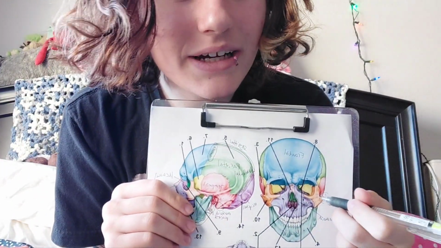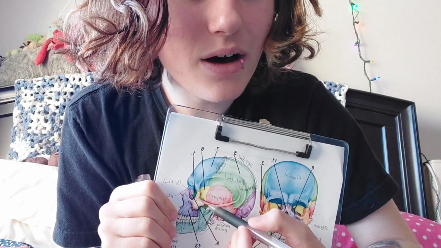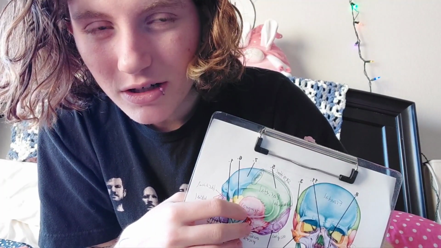Okay, and so I think there's not much more that I need to show you. Oh, just this part right here that kind of comes out a bit. That's called the zygomatic arch. Yeah, the zygomatic arch. Do you remember the zygoma? Yeah. Okay.